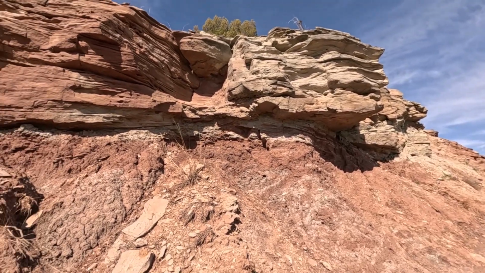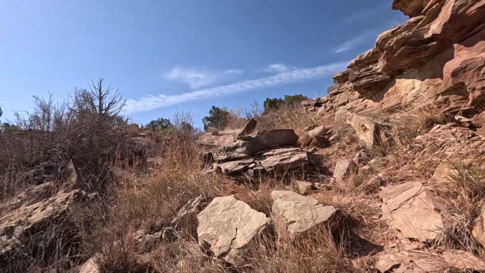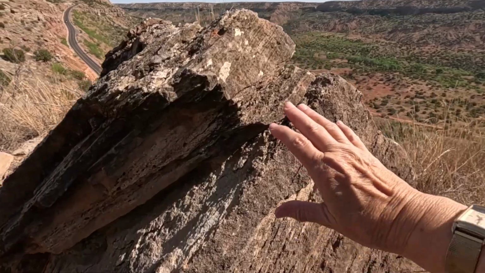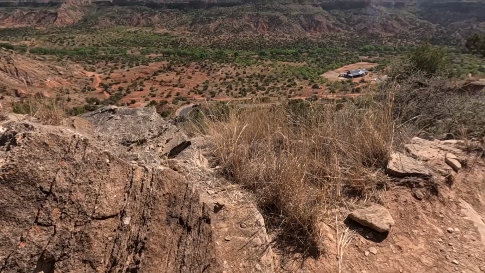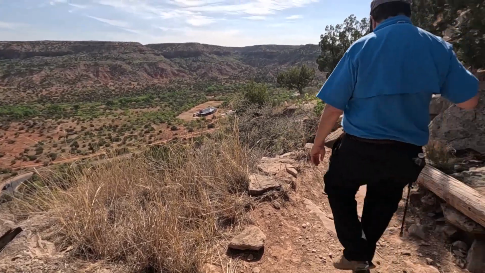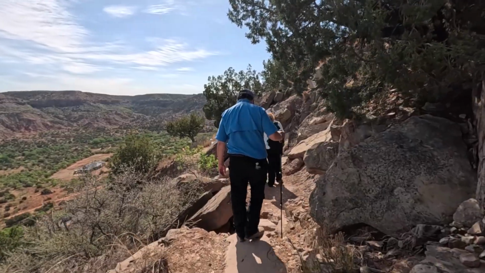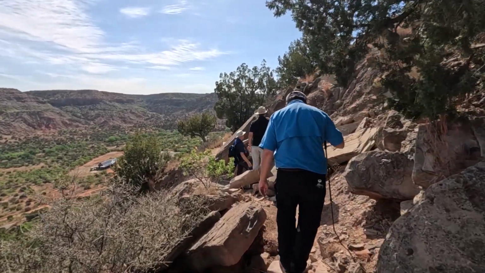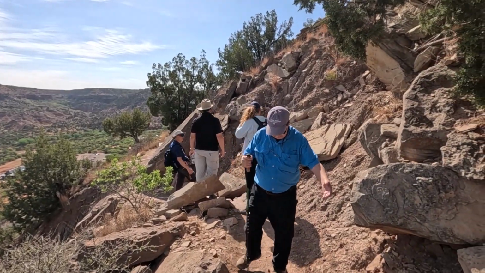And here's another piece of that chaotic bedding right here. Watch your step. This is great. Yeah, no. There's some hematite zones right there that are sticking up. So that rock's upside down. Between the Permian and the Triassic.